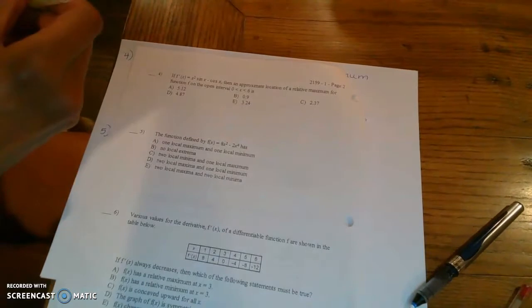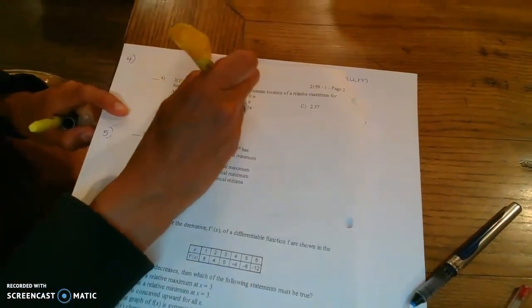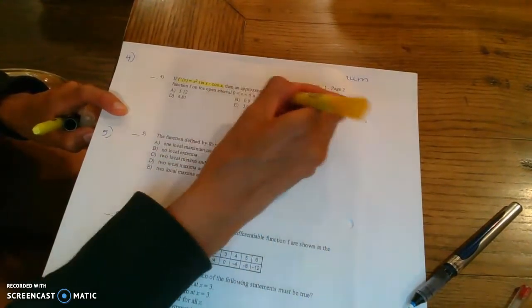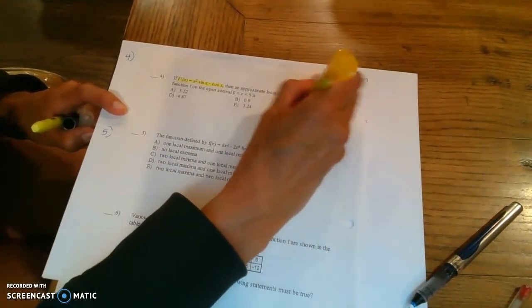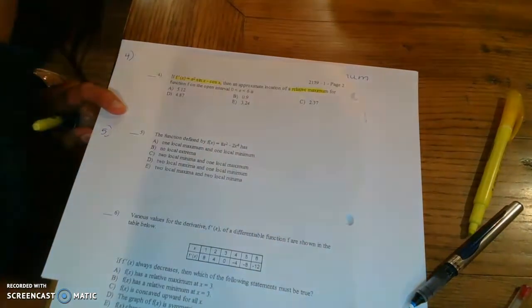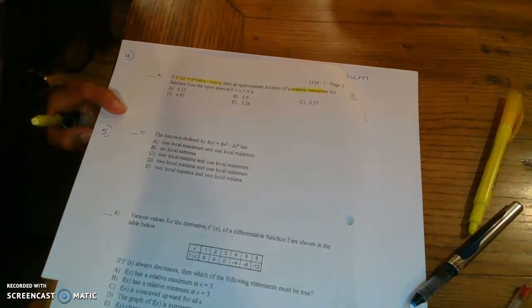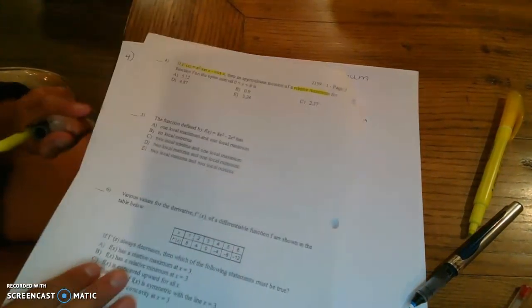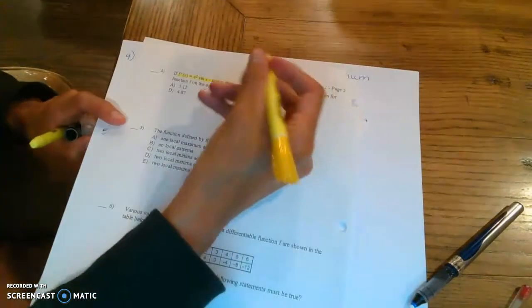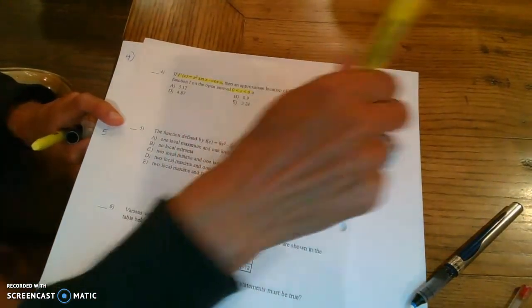It says if f prime of x is equal to, they're giving me the first derivative, so just take note of that. Your first derivative is given to you. They want you to approximate the location of a relative max. So here comes the instruction for this. They're saying there's a window of 0 to 6.